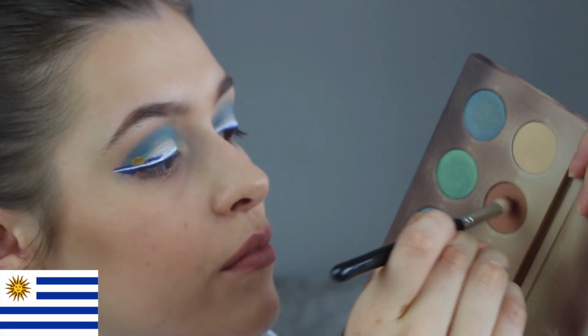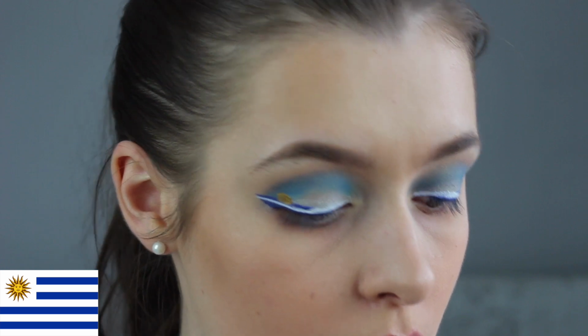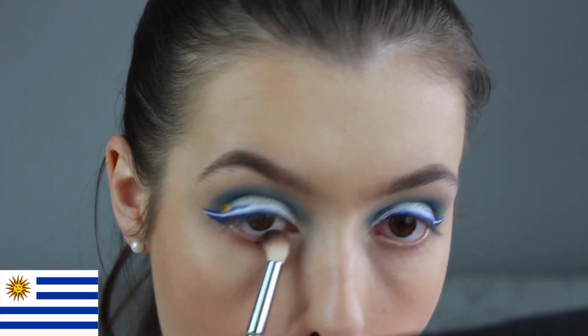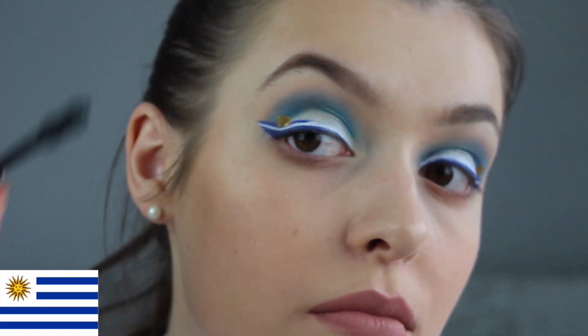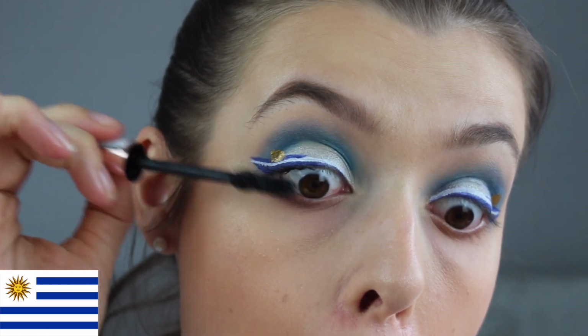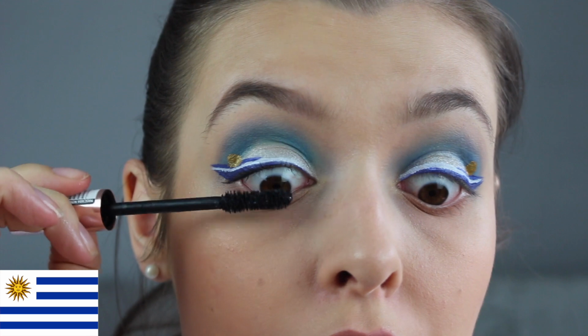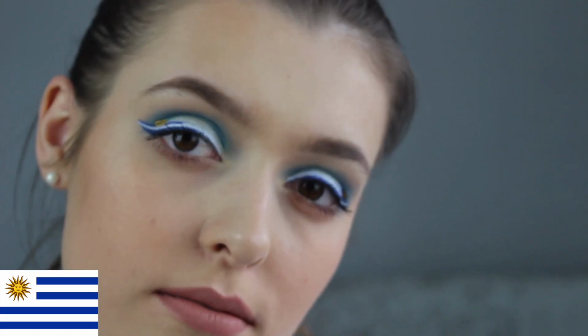Then going back into the Zoeva Rodeo Belle palette, I'm going to go into the shade Rodeo Ready and just smoke this on my lower lash line just to give something there. I don't actually want anything to draw attention to my lower lash line, I just wanted some shadow there. And then curling my lashes and applying the Lash Paradise Mascara. I actually prefer it without lashes. I think that the eyeliner steals the show as it is, but of course it's completely up to you how you want to play it.